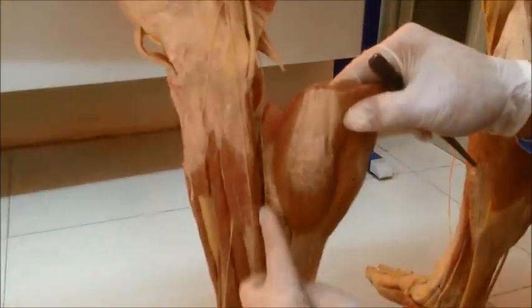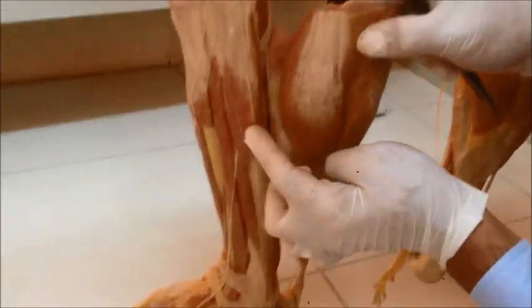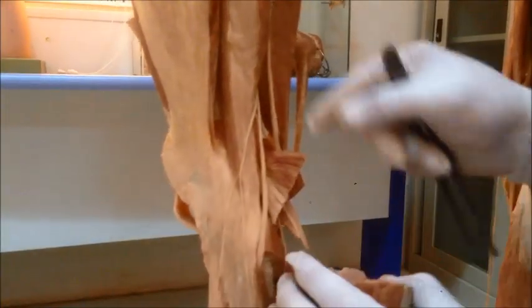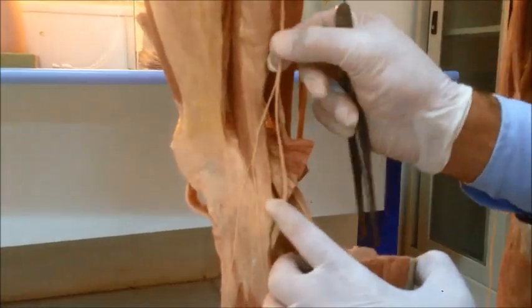See the continuity of the sural nerve here, and the sural nerve here received a branch. It's the peroneal communicating branch which comes from the common peroneal nerve. This is the common peroneal nerve.